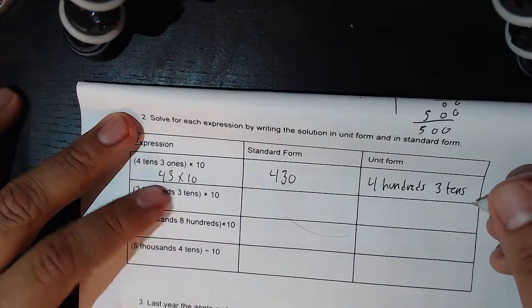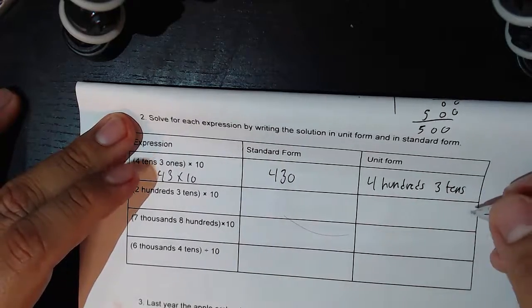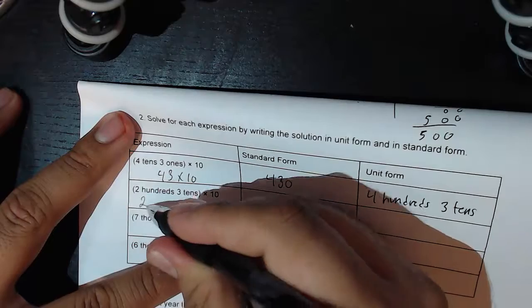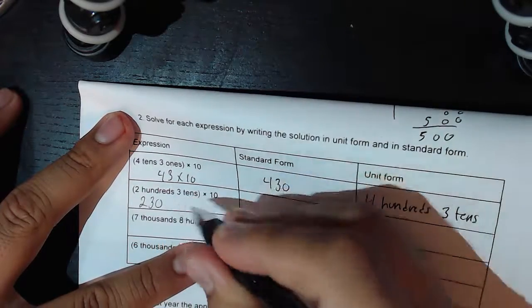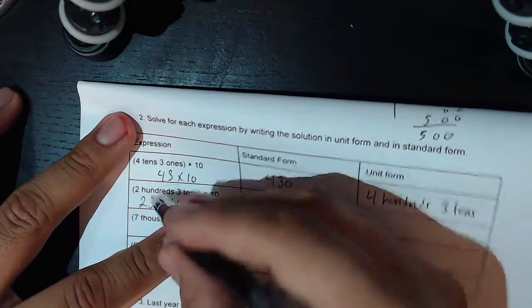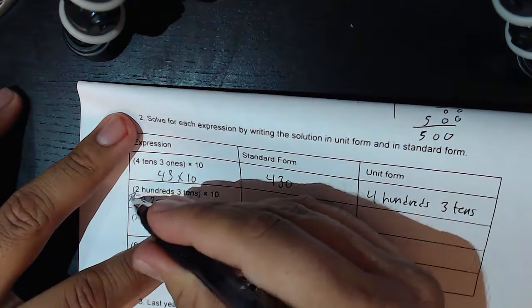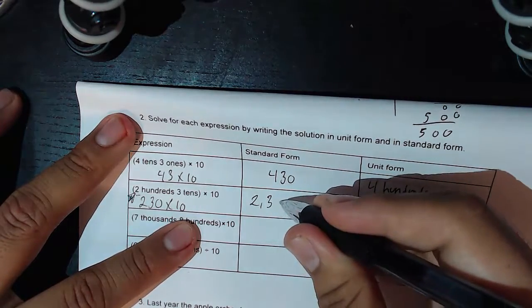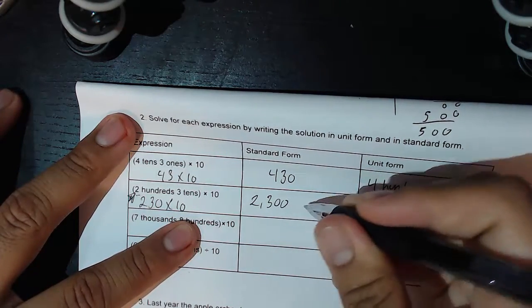So I'm not going to write the 0 ones because that's already implied when I stop here. 2 hundreds, 3 tens. So that would mean 2 in the hundreds place, a 3 in the tens, and 0 in the ones. Times 10. Well, once again, times 10, my digits are just going to shift over to this side, to my left. So I should have 2,300 as my answer.